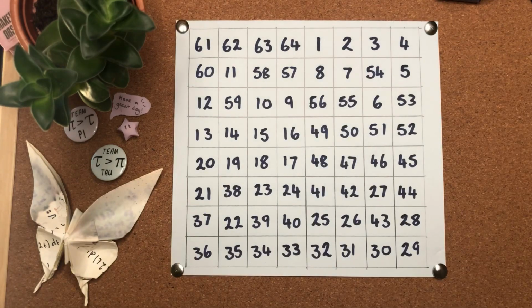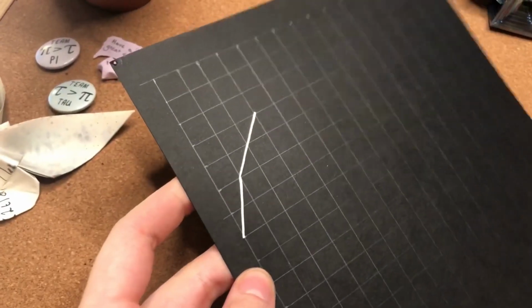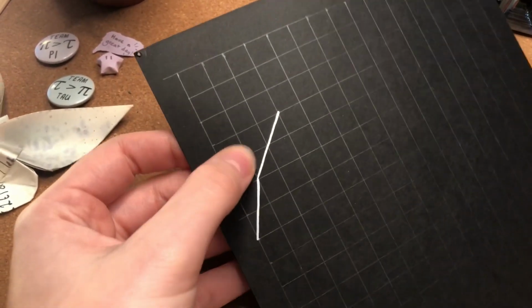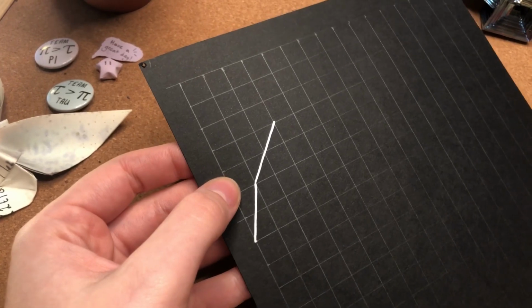Oh, and just as a fun wee blooper, here is my first attempt at this, where my second line was not the move that a knight makes at all. But I guess it's better to fudge it right at the start.